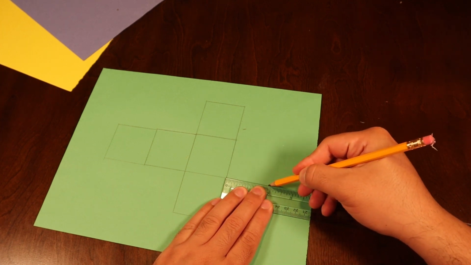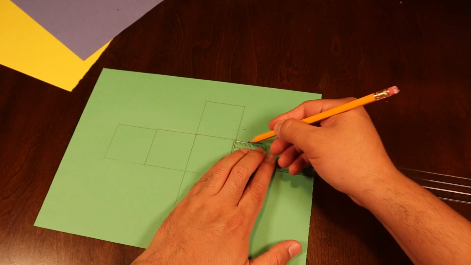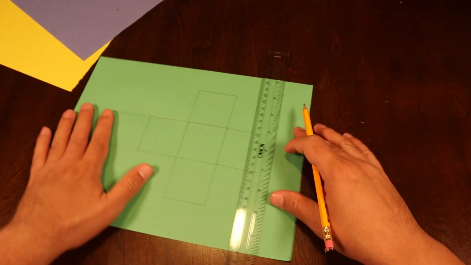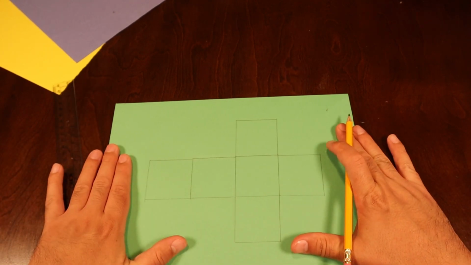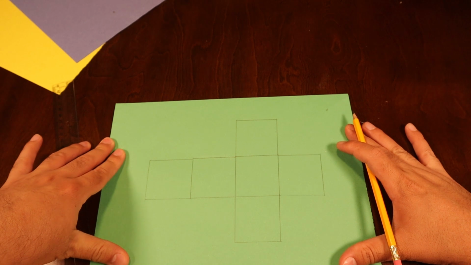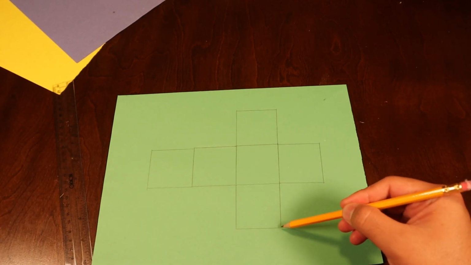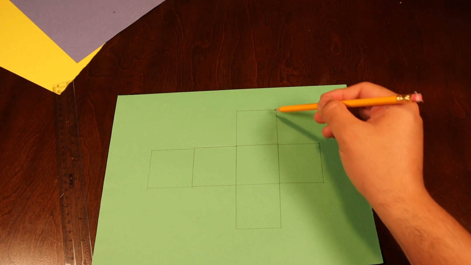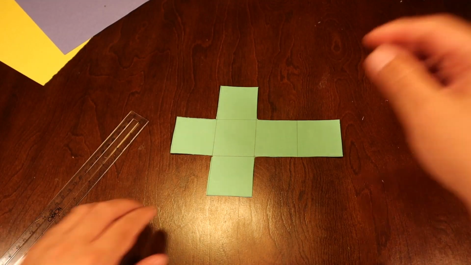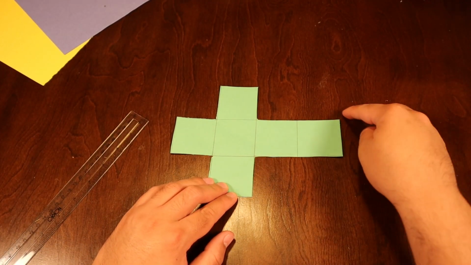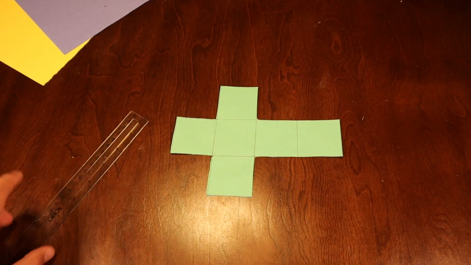Almost there. All right. And with this, we have our flat pattern that will turn into a cube. So what we're going to do next is we're going to cut on the outside outline of this flat pattern. And there you have it. We cut on the outline of the flat pattern, not across the lines. And there is a reason for that.